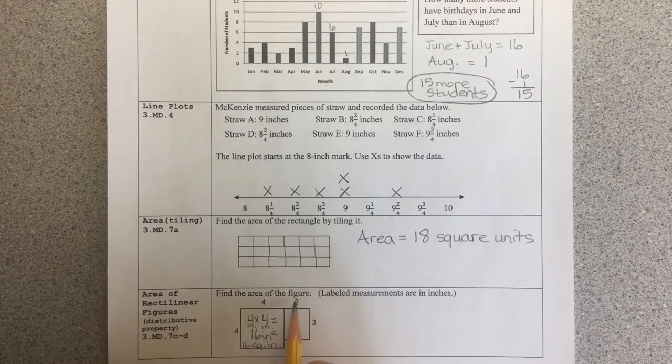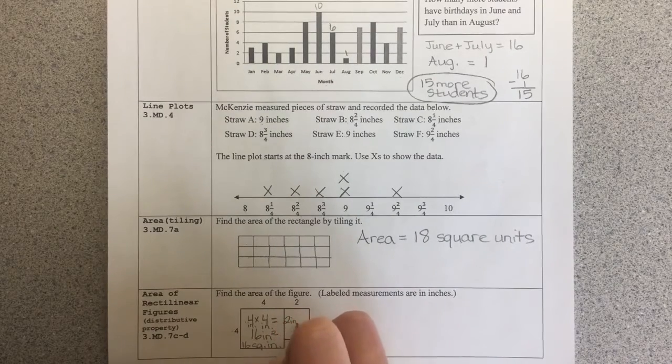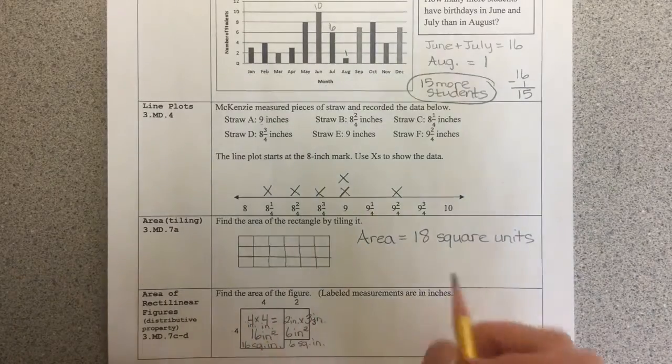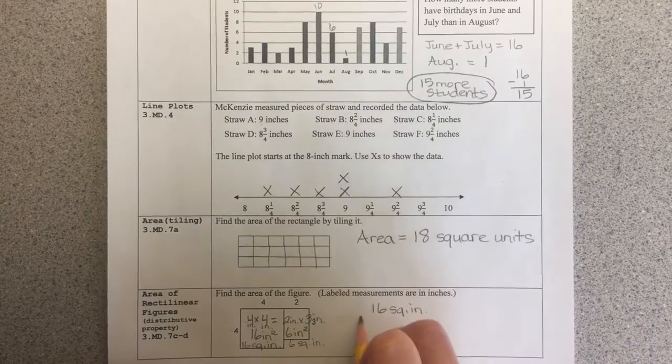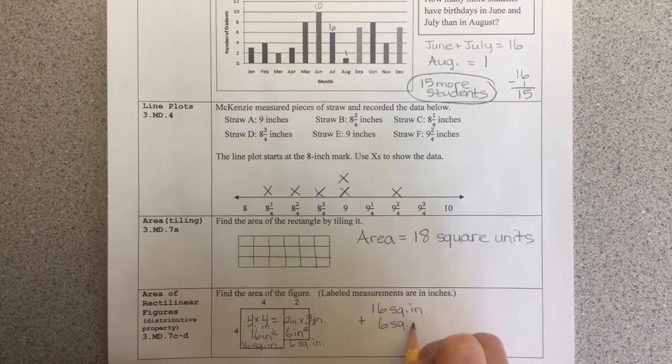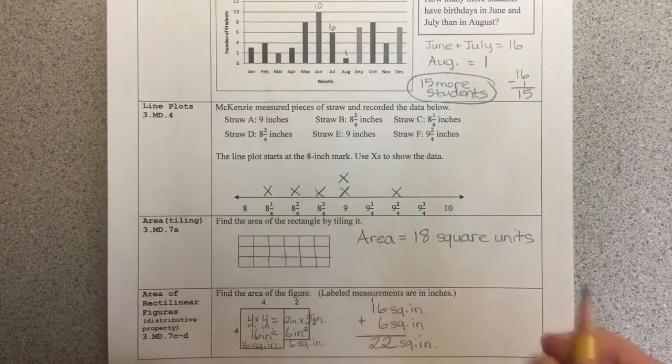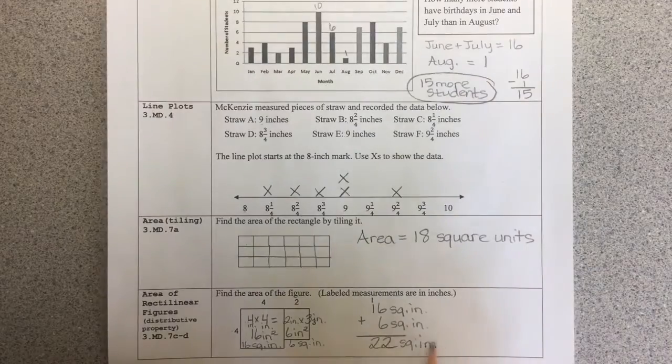Now for this figure here, I have 2 inches and 3 inches here. So let's go ahead and jot that down as 2 inches times 3 inches. We want to take our length times width, and we get 6 inches squared, or we could write that as 6 square inches. Now we want to put that together. So we have 16 square inches plus 6 square inches. And so that gives us 22 square inches. That would be our total area, 22 square inches.